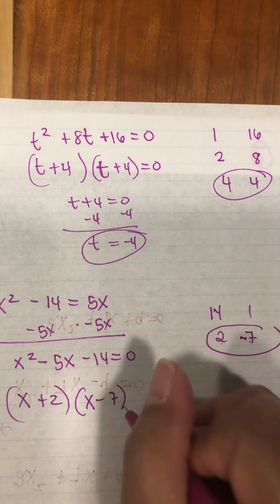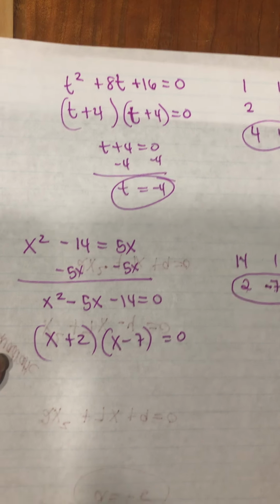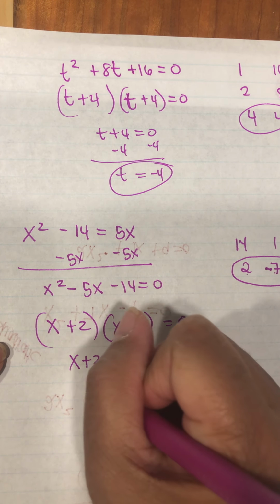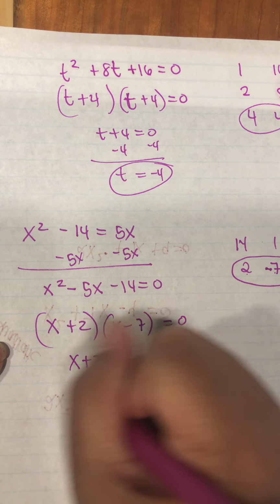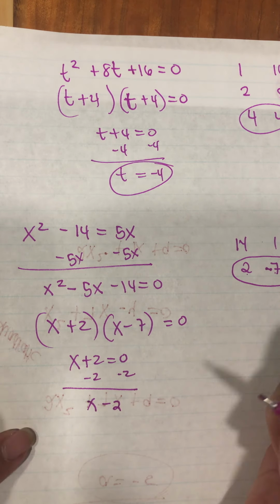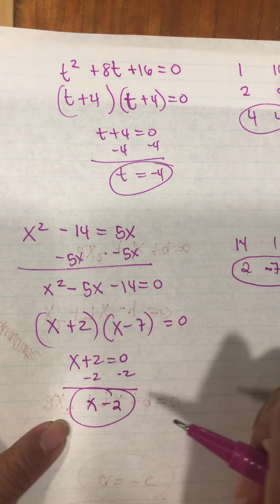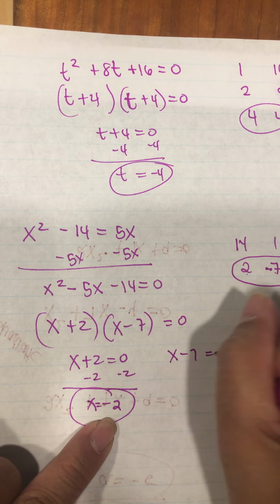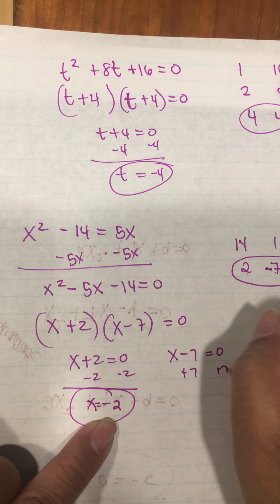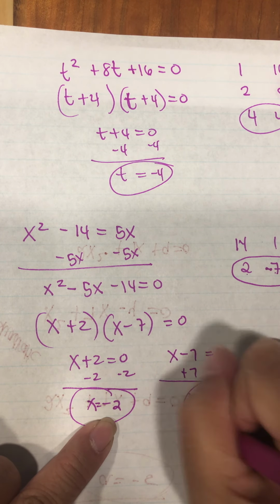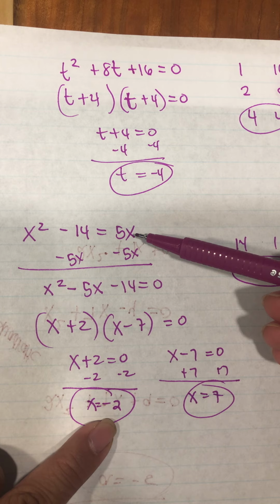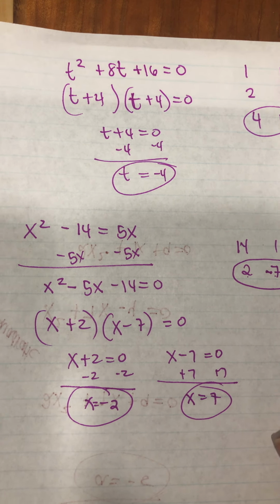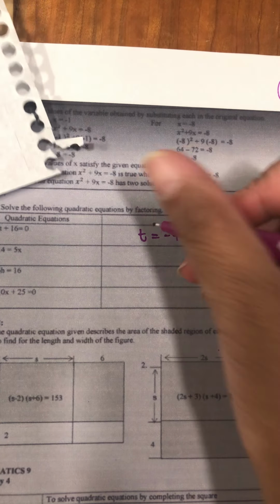All right, very easy. That means you have two solutions here. The x plus 2 equals 0, so your two solutions are x is equal to negative 2. And then the x minus 7. So you have two numbers that can make this equation true: x equals negative 2 and x equals 7. So let me transfer that here.